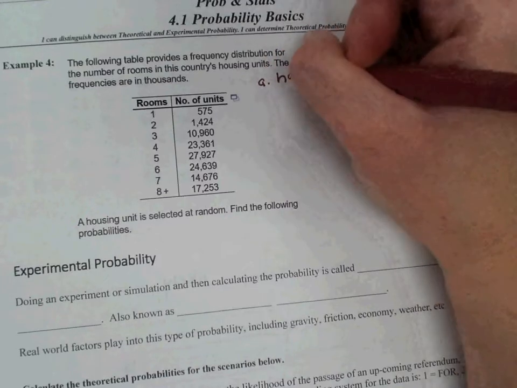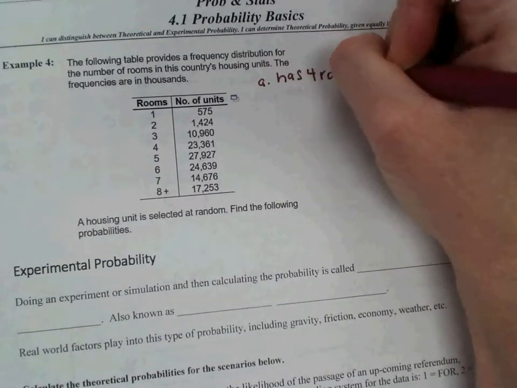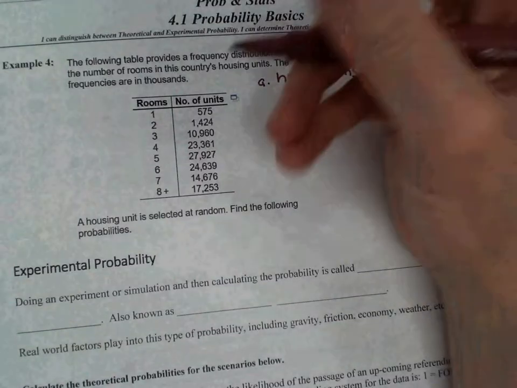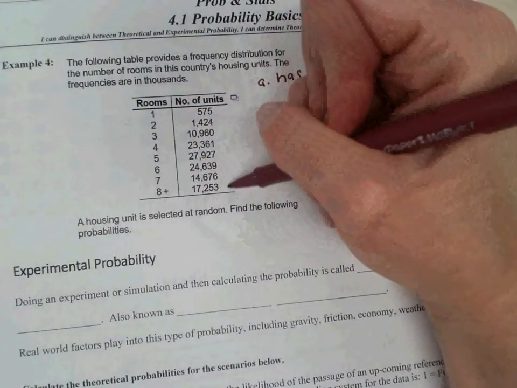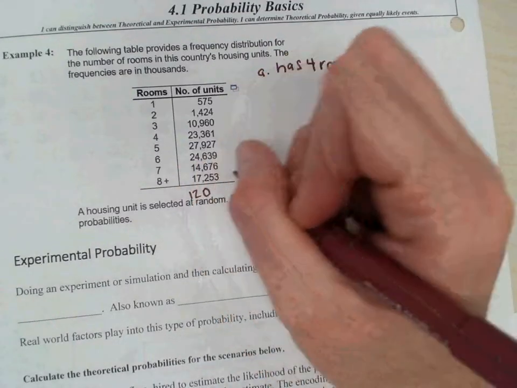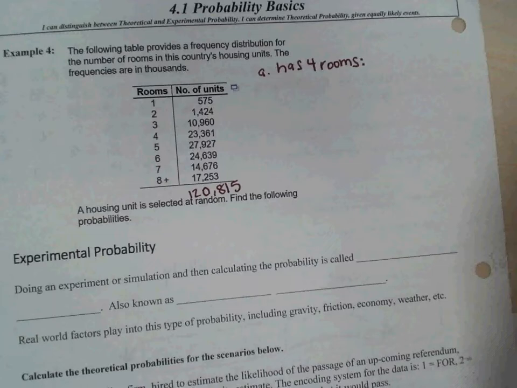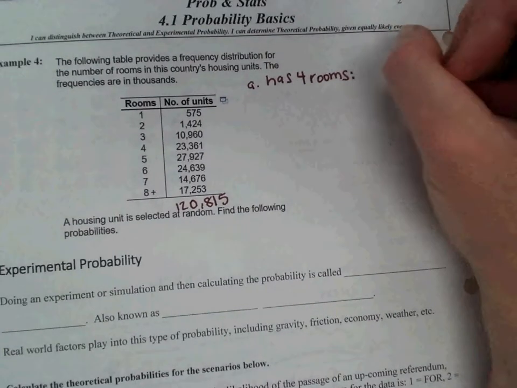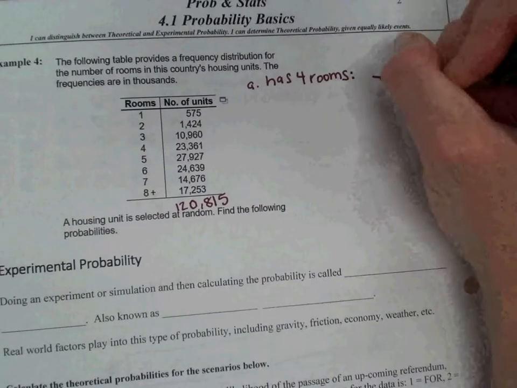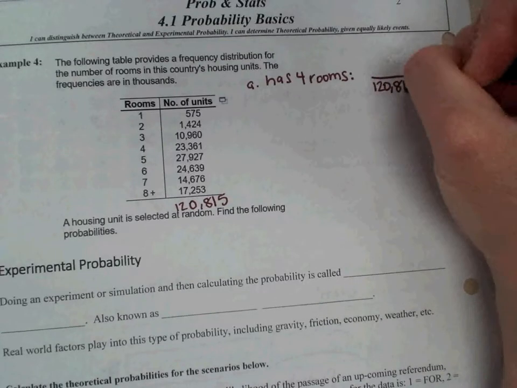Probability that the housing unit has 4 rooms would be, first things first, you got to add these all up. And when you do, you get 120,815. So to find the probability that the housing unit has 4 rooms, we're going to put what number over 120,815?